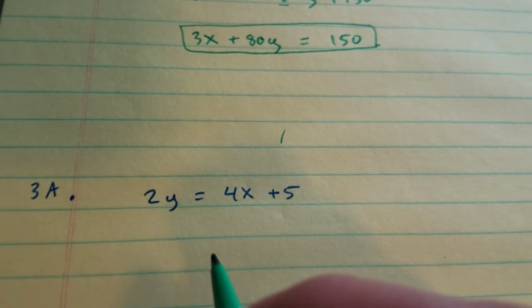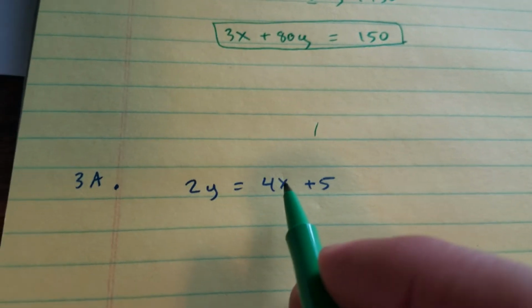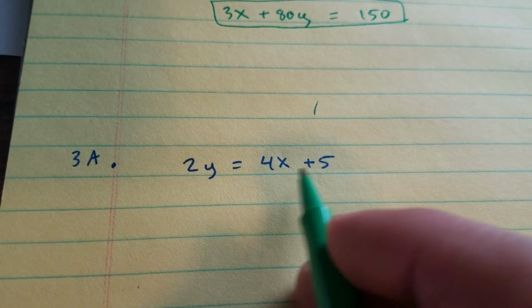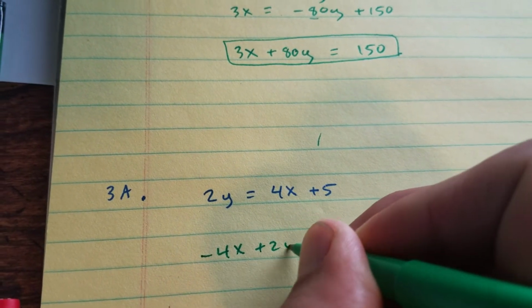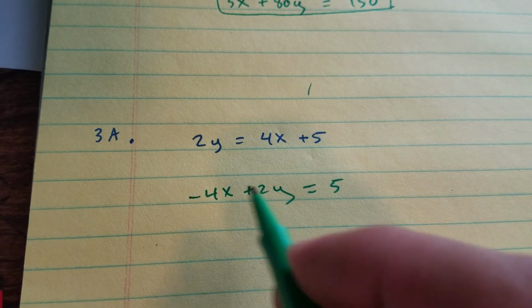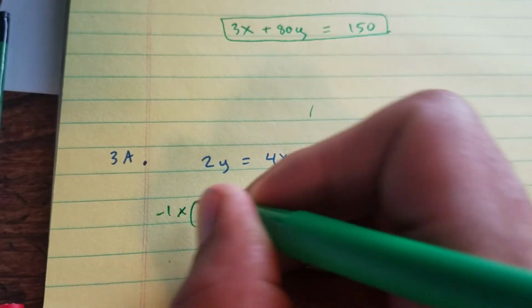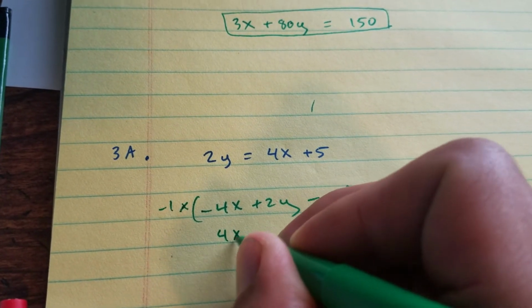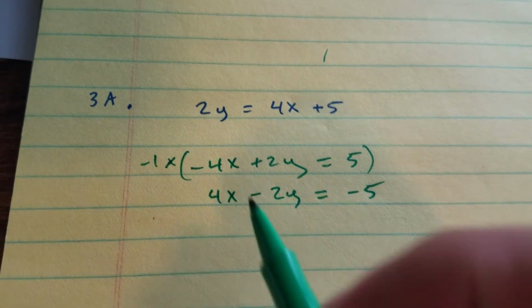All right, next one. So we need it in ax plus by equals c form. So we're going to have to subtract 4x from both sides. Okay, I got to make the first term positive, so I'm going to multiply everything by -1. I get 4x minus 2y equals -5.